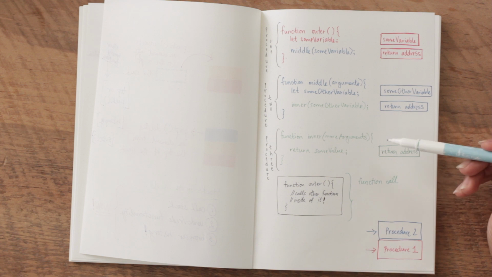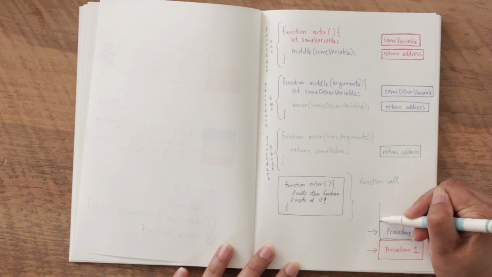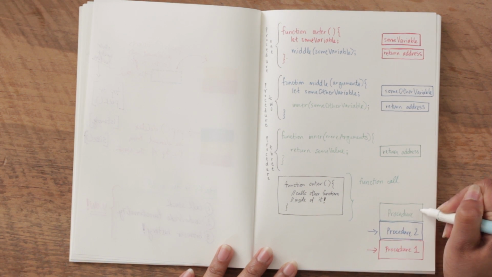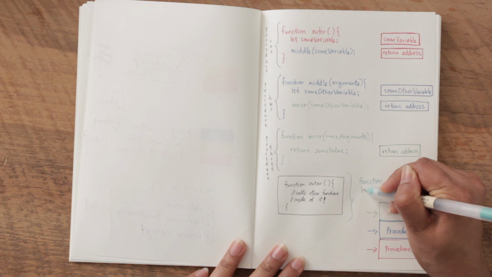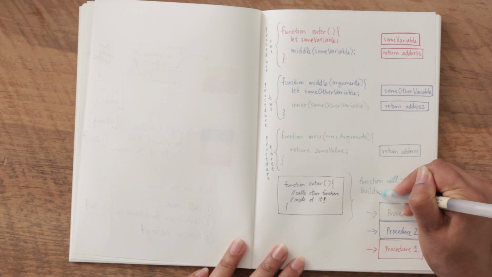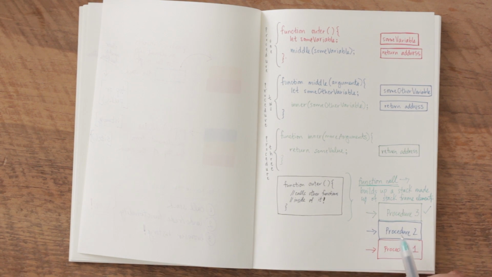This process will continue again with our third procedure. After it allocates whatever memory it needs to, it's added to the top of the stack as a stack frame. What we've been doing as a part of this function call has really just been building up a stack with stack frame elements. So what happens when this procedure, our innermost function, finishes running? Well, we need to tear down the stack.